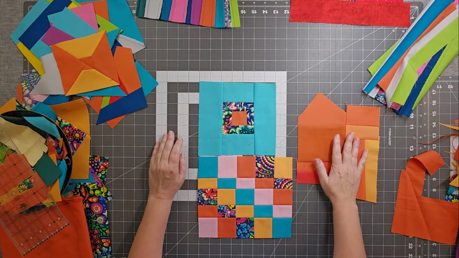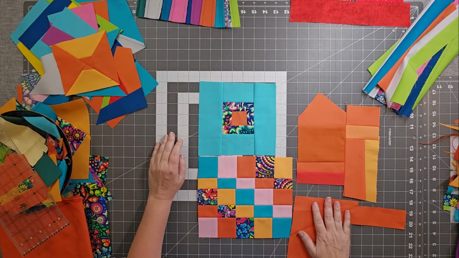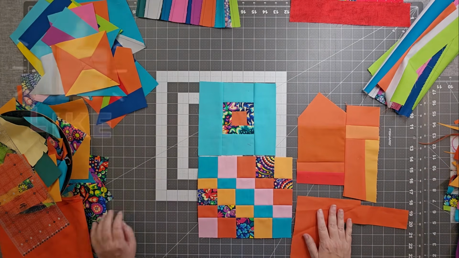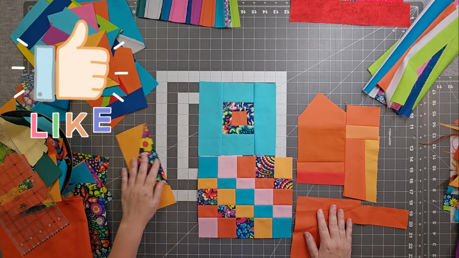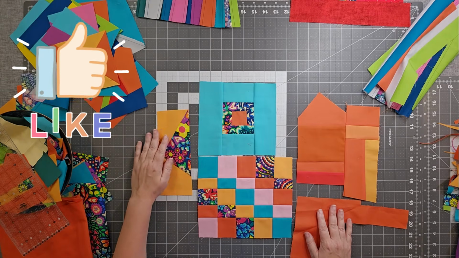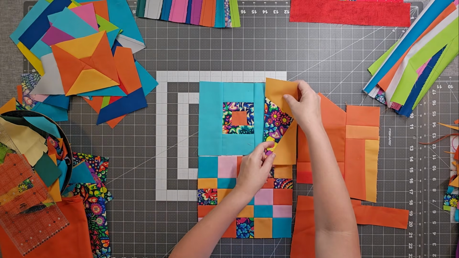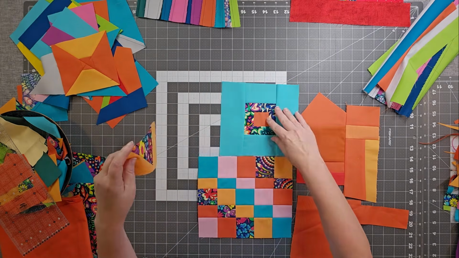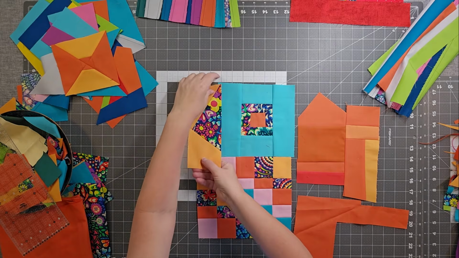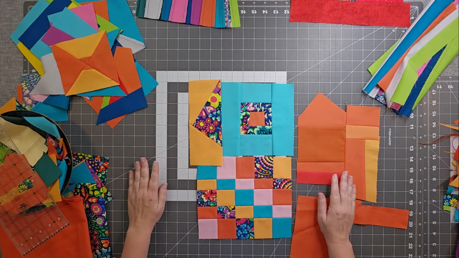So let's save that. We also obviously have orange, just solid fabric we could use. We've got some orange stuff here. So let's see, what if we did this? How about we slide that way and put this on this side? That's pretty cool.